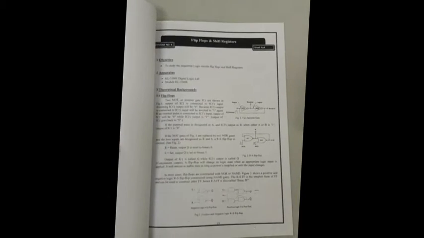We know that a flip-flop is a sequential logic circuit whose job is to store only a single bit, while a register is a combination of flip-flops along with some control circuit in order to store more than one bit.